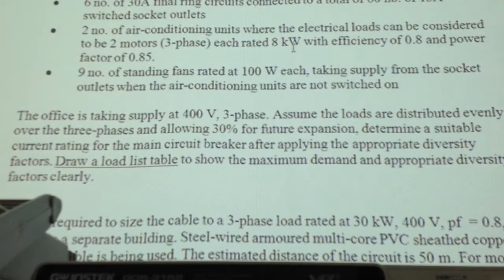9 numbers of standing fans. Again, I purposely put in these 9 numbers of standing fans. In the examples I showed to you during the lecture, I mentioned that the air conditioners are on all the time at the same time. Therefore, we don't need to apply a diversity factor. This is a reverse, in the sense that when the fans are switched on, the air cons are off. So these two will not be simultaneously switched on. So I need to find out whichever is bigger. Obviously, aircon is bigger.